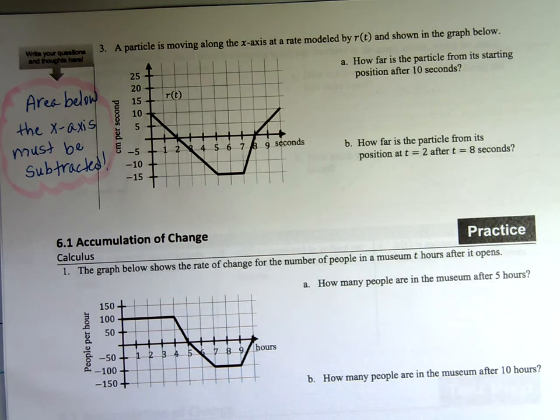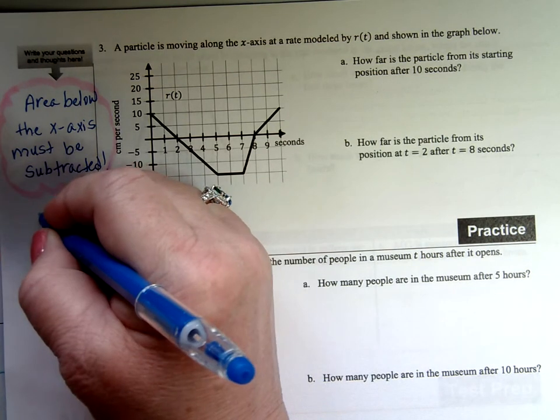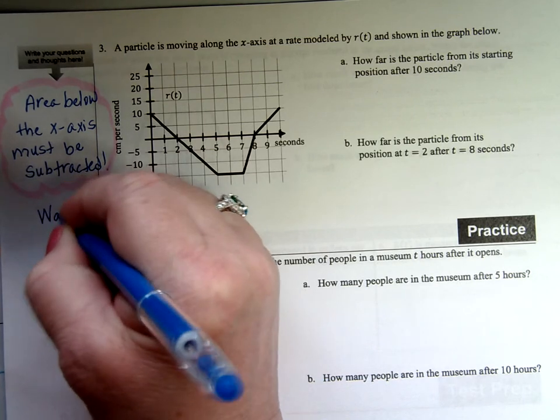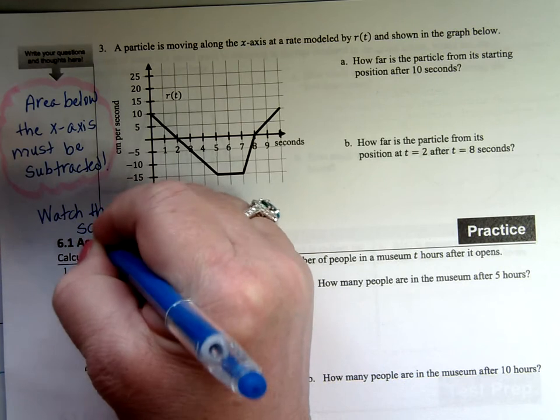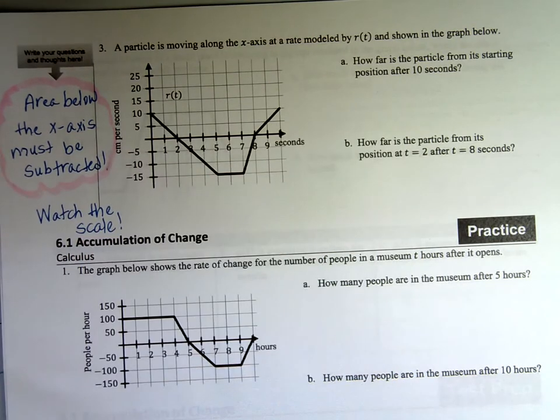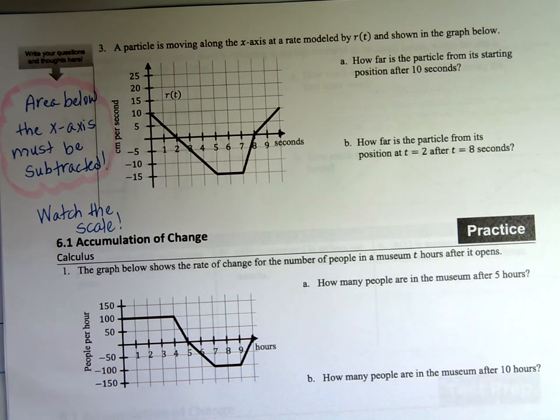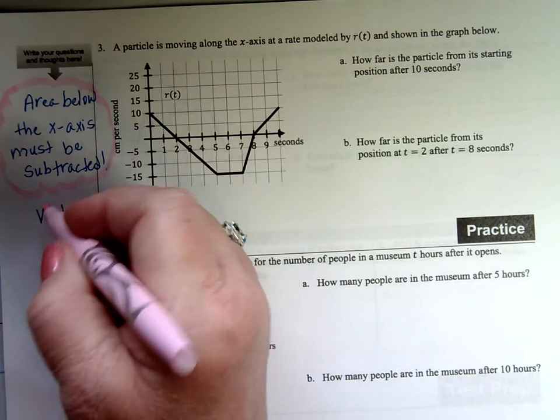Second thing that's super duper important is that you have to watch the scale. So I'm going to make a note of that too. Watch the scale. Because see how every box is not a 1-by-1 box this time? Your y's are going by 5s. That's going to be important as we work our way through this one.